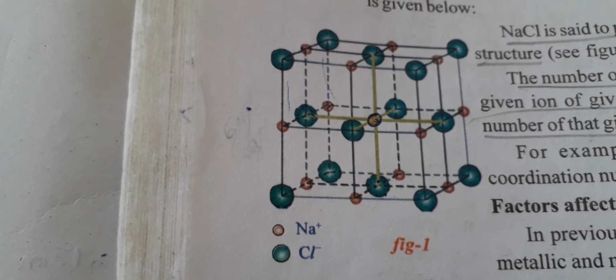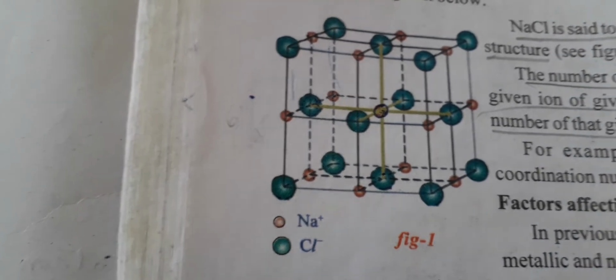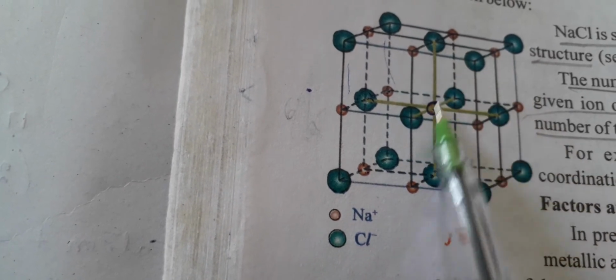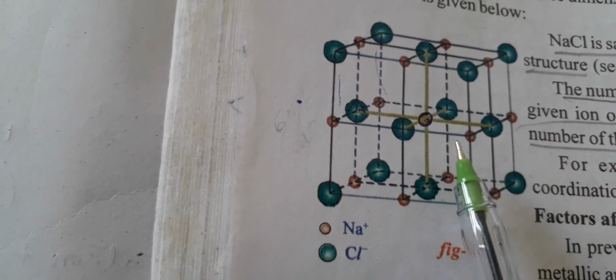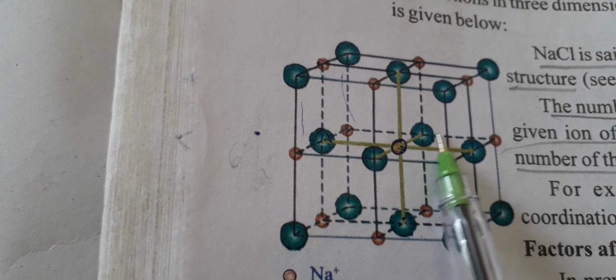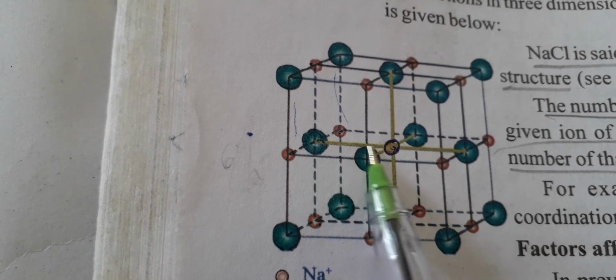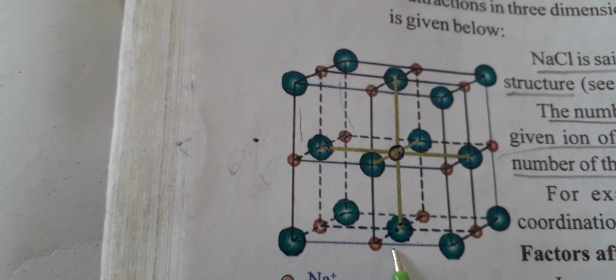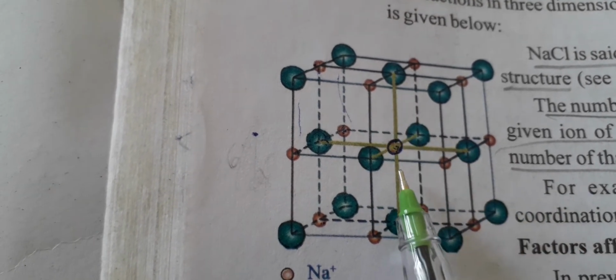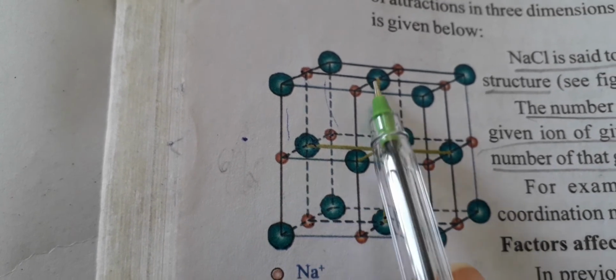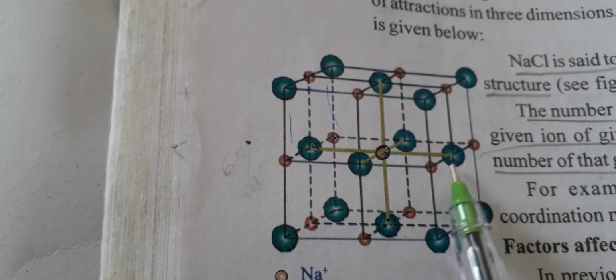And now, these are Na+ ions, right? Now let us take this central ion. This Na+ is surrounded by 1 and 2 chlorines, 3, 4 chlorines, 5, 6 chlorines. So each Na+ has 6 neighboring chloride ions.